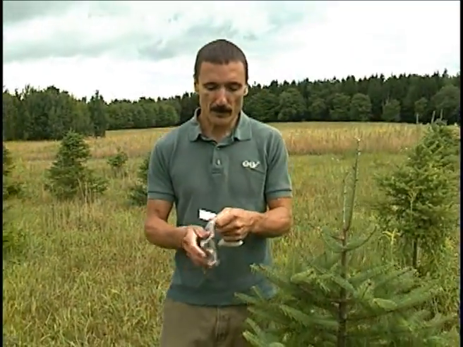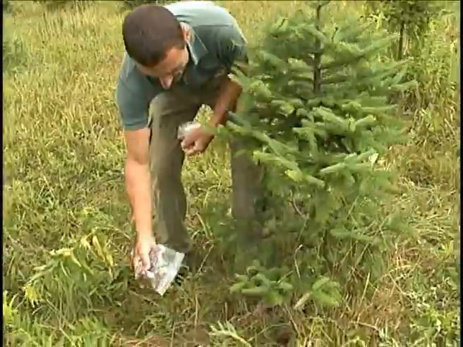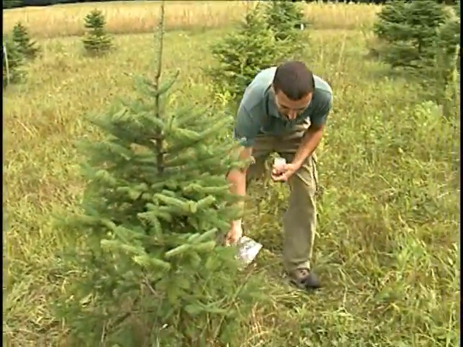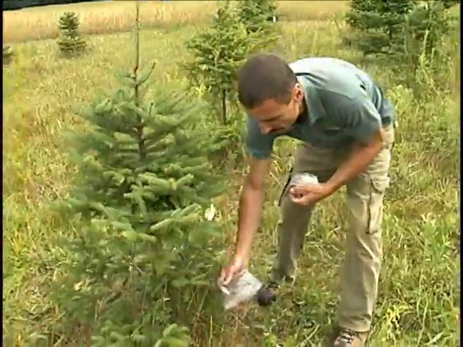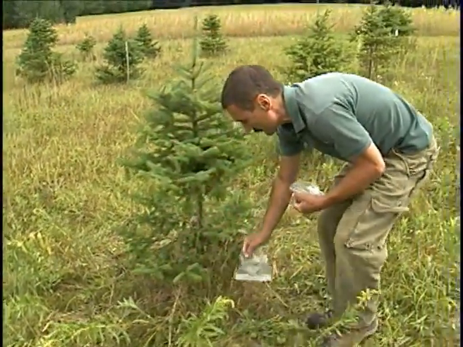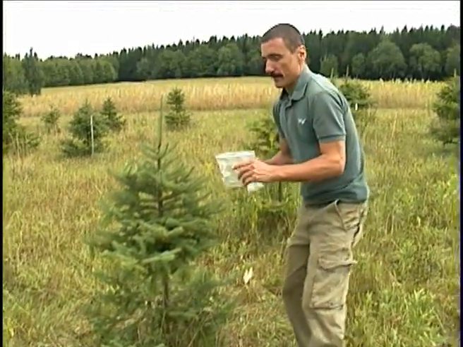We're going to put this just around the drip line. This NPK is nitrogen, phosphorus, and potassium. It's going to do a lot for the tree. Nitrogen is one of the critical elements. They build up the nutrition and are also good for photosynthesis and protein. So we'll just broadcast that, and that's all there is to it. Then we'll move to the next tree.